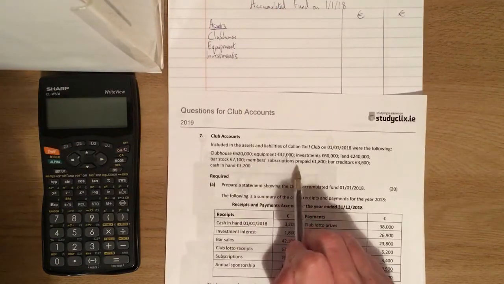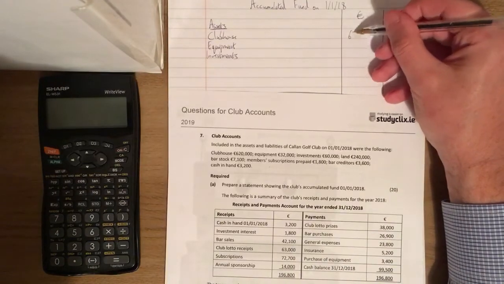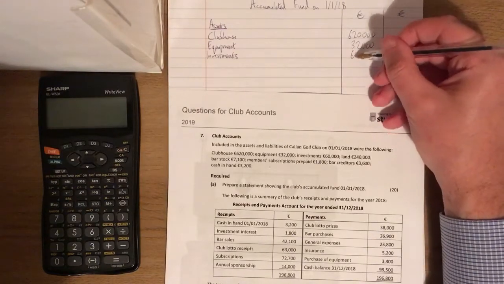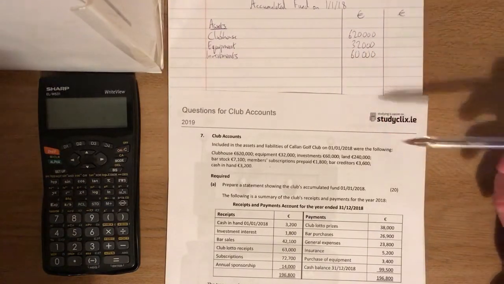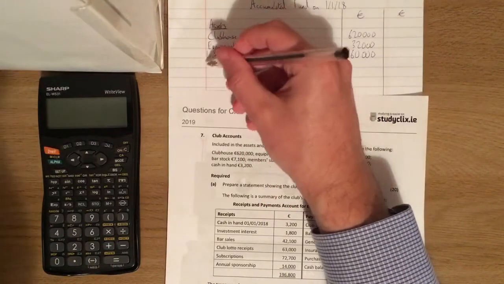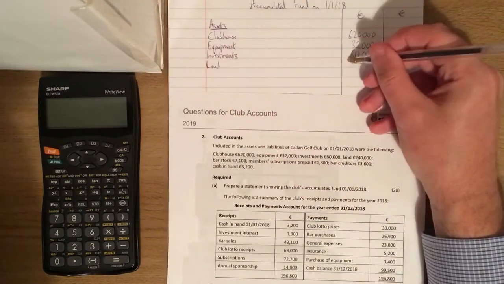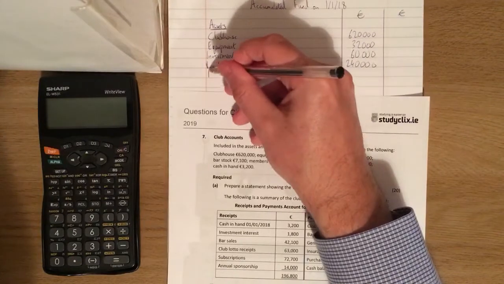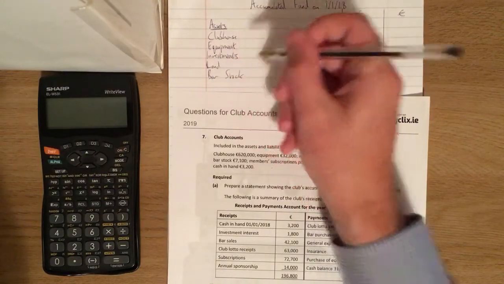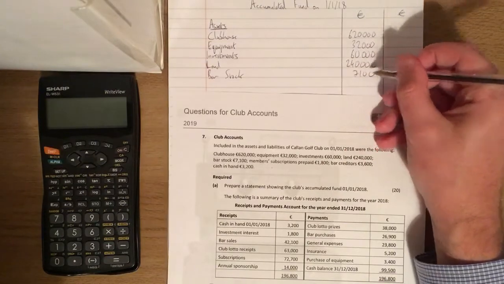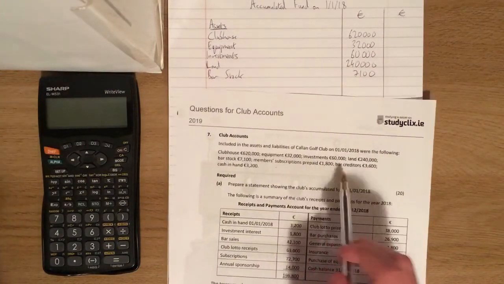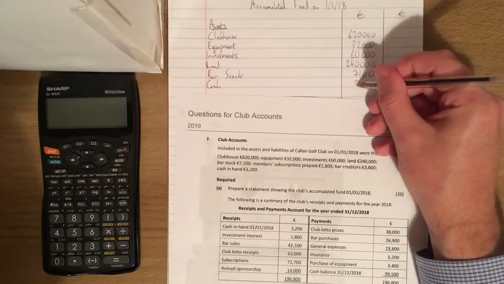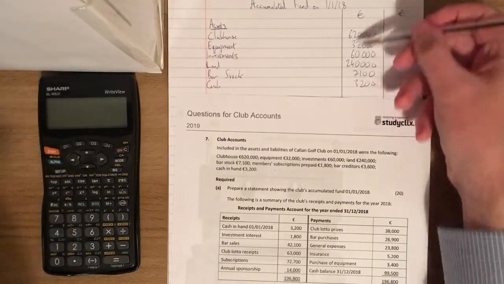Then we've got land 240,000 and bar stock, like opening stock, which is an asset, 7,100. Subscriptions prepaid and creditors go down in liabilities, but cash in hand, cash 3,200. So there's your 6 assets.